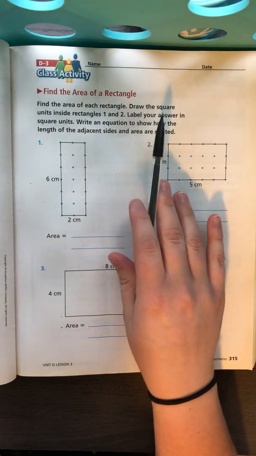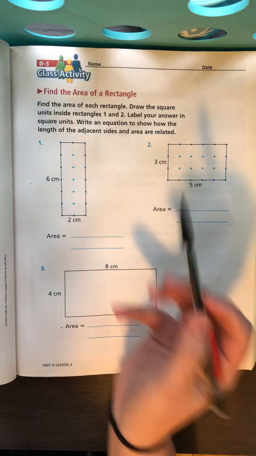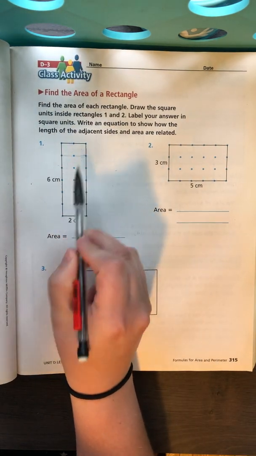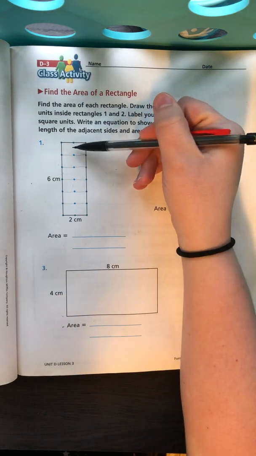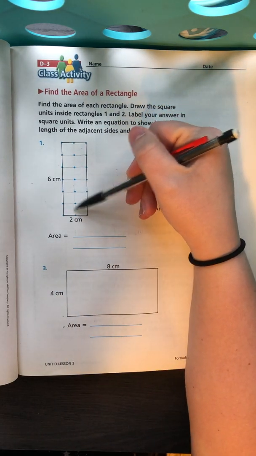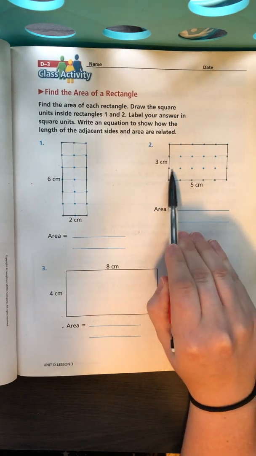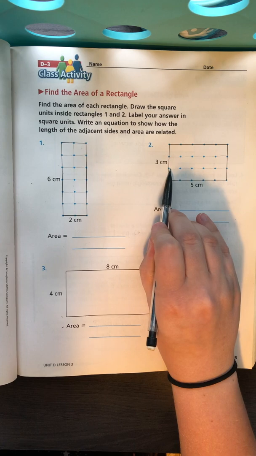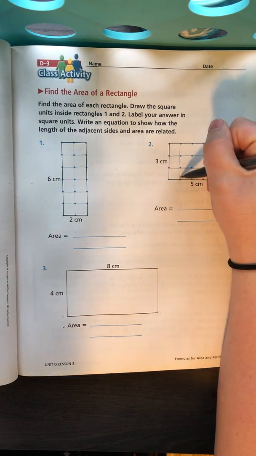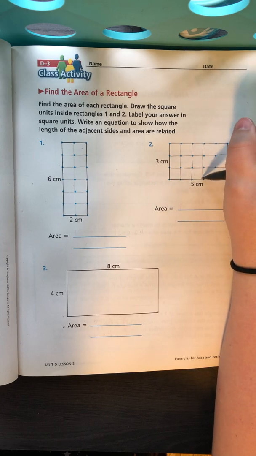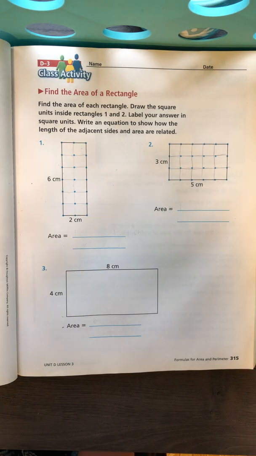Let's go back to our directions. Our first job: draw the square units inside rectangles 1 and 2. So you can do that. You can use a ruler or straight edge if you need. Write lightly in case you need to erase. I'll give you a little extra time in case you aren't quite finished yet.